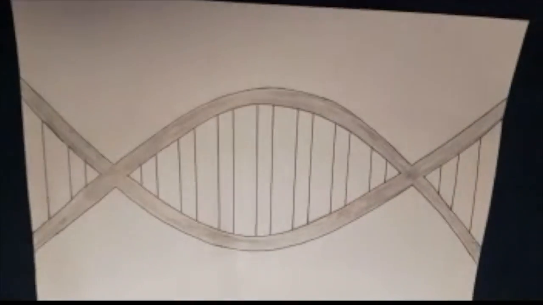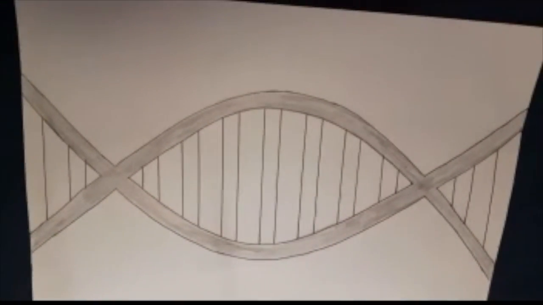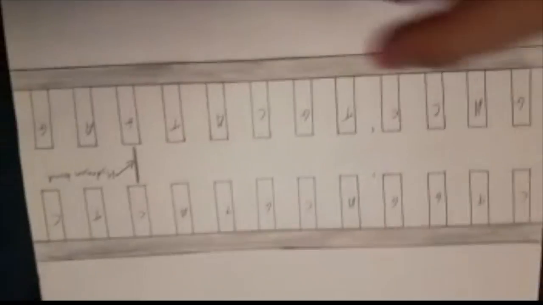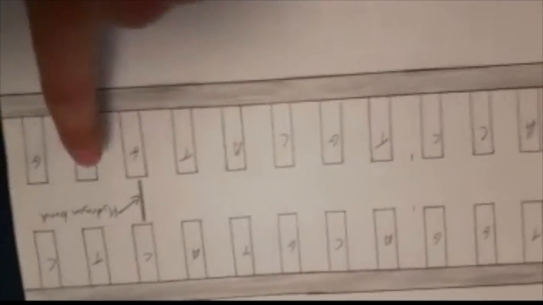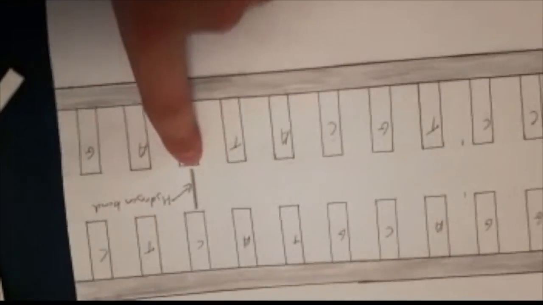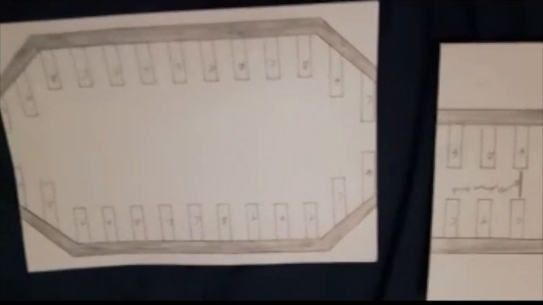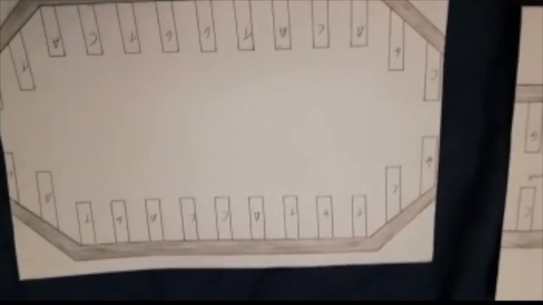First of all, you start with the DNA. If we have a look closer, the DNA unzips itself into two strands of straight DNA, bonded with hydrogen bonds. As we come along, mRNA begins to form and the hydrogen bonds are broken. And this is what we get as a result.